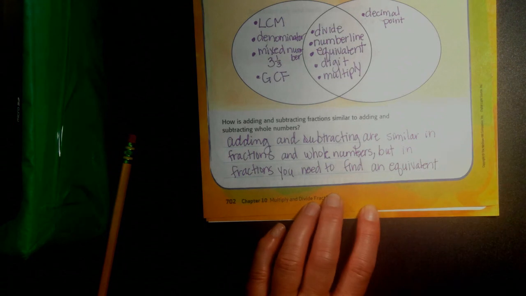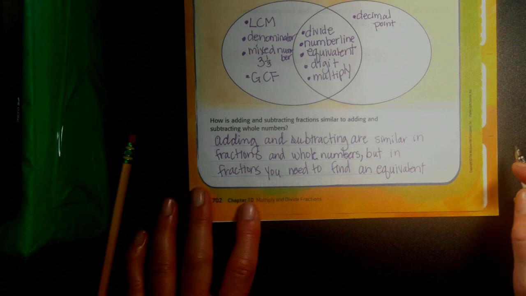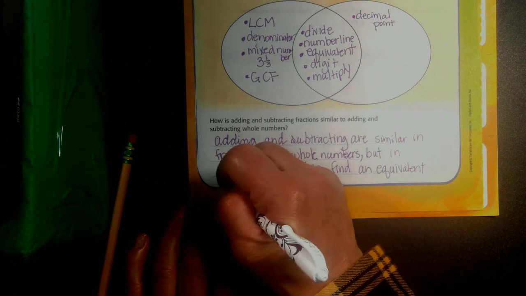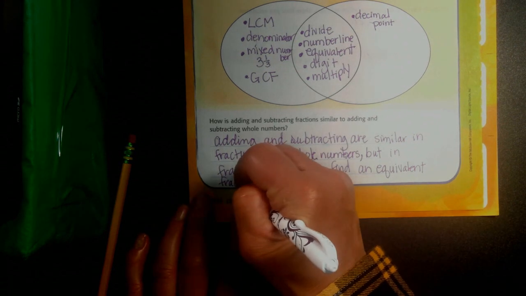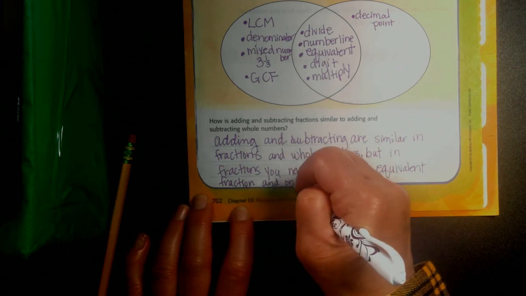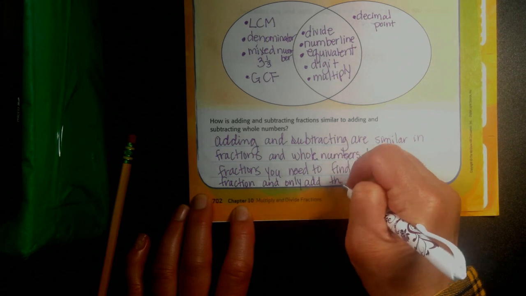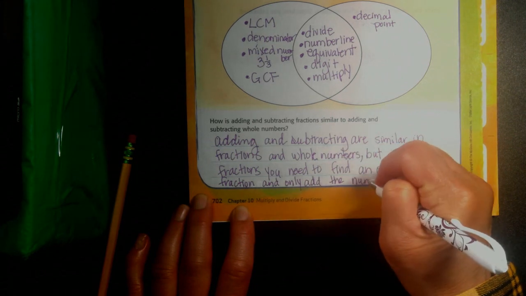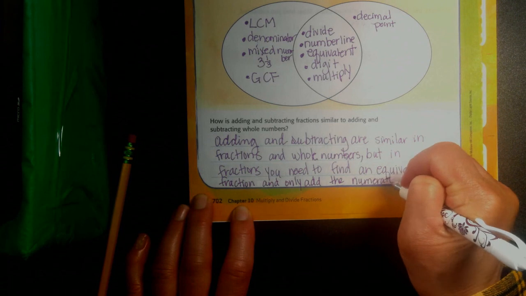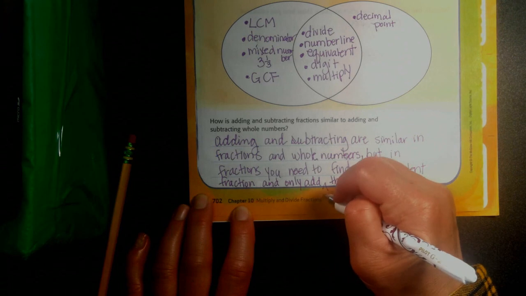That's why I didn't write in cursive, because I know it's so long and you'd be like, what? You need to find an equivalent fraction and only add the numerator. Whoops. Only add or subtract.